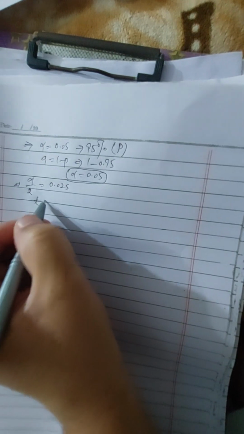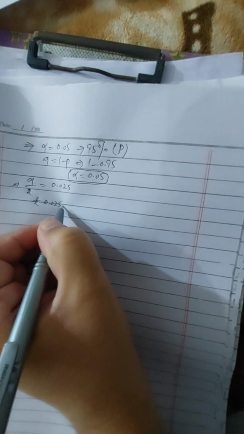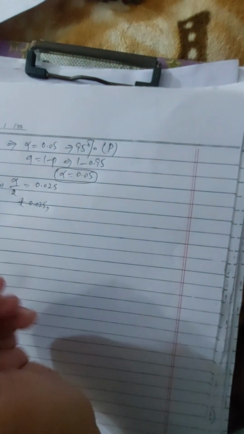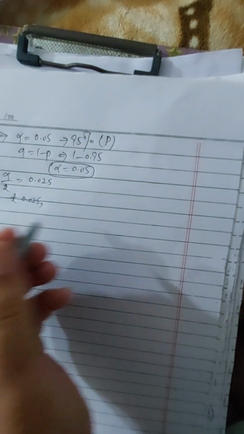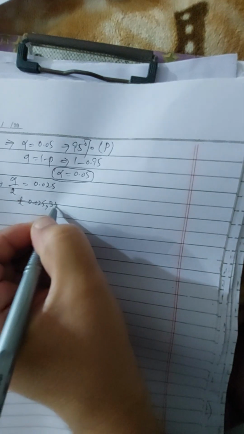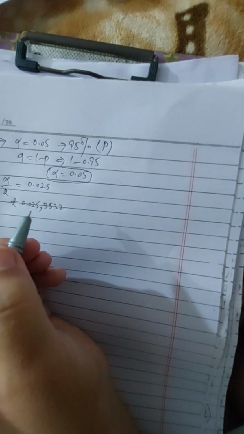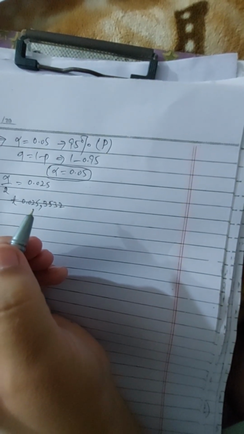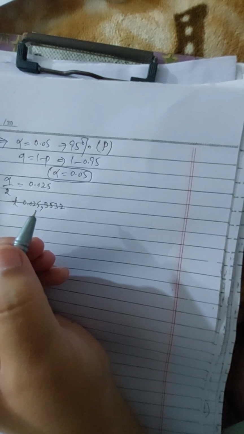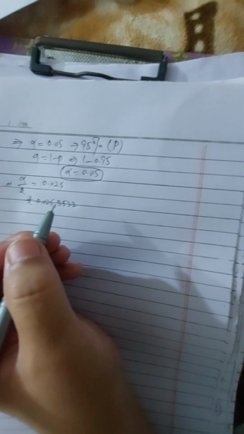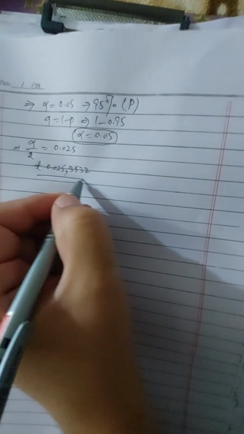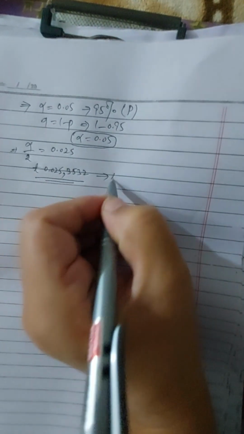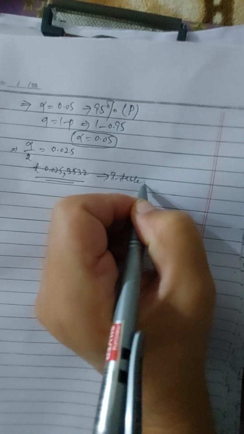So t 0.025 with n1 plus n2 minus 2 degrees of freedom. 1623 plus 1911 minus 2 gives us 3532. This is the value that we want to find from the t table.